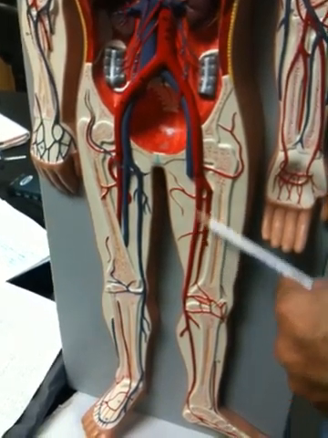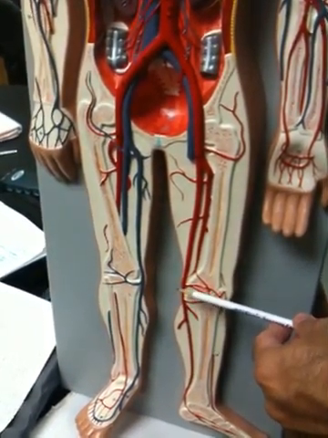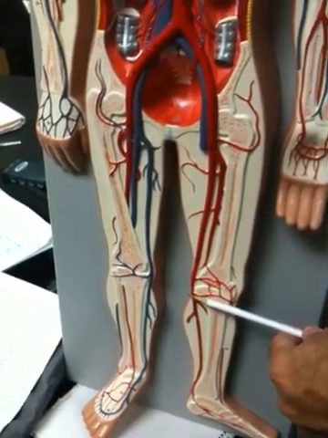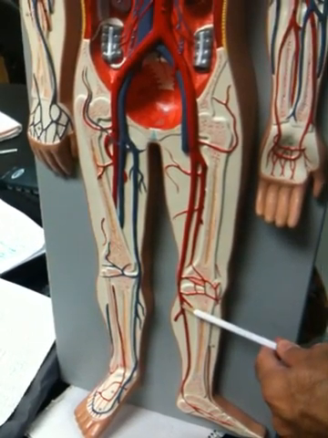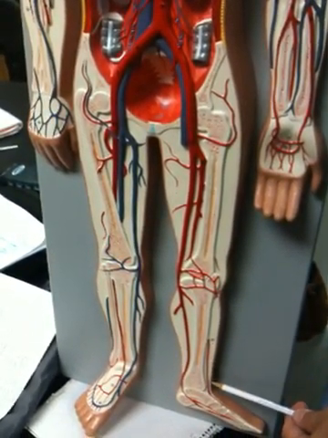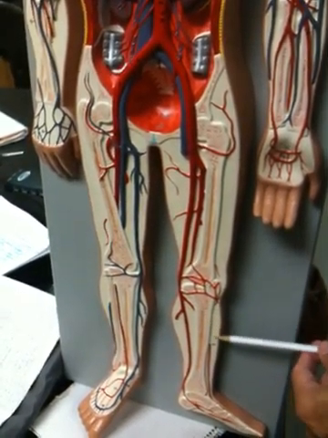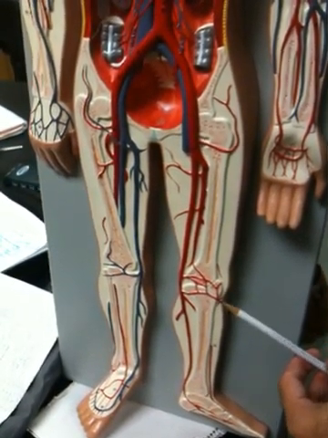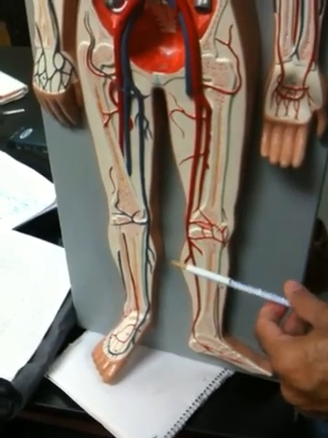The femoral goes down behind the knee, and behind the knee it becomes the popliteal artery. And then it splits into the posterior tibial artery and the anterior tibial artery. So your posterior tibial is behind, in the calf, and the anterior tibial artery is in the front. Okay? I think that's all the arteries.